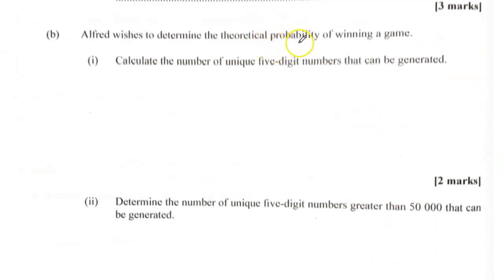Alfred wishes to determine the theoretical probability of winning a game. Calculate the number of unique 5-digit numbers that can be generated. All right, so remember it was 6 balls, each of them has a number, and the numbers were 1 to 6.